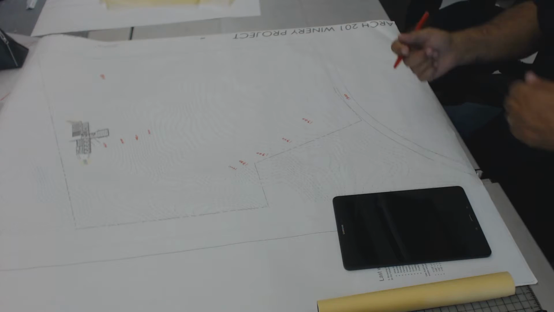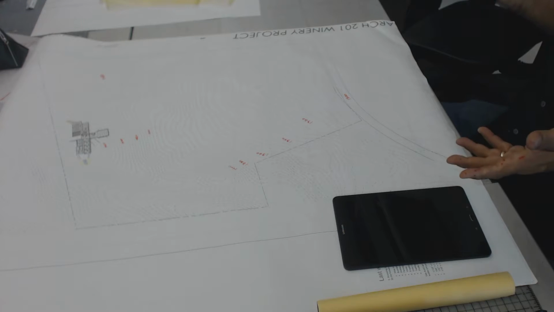What was that open flat area called? It's a crush pad. Okay, so the crush pad is not an indoor room. The crush pad is an outdoor room. It can be covered or it can be uncovered. But it's outside. Vehicles and forklifts have to be able to get to it.